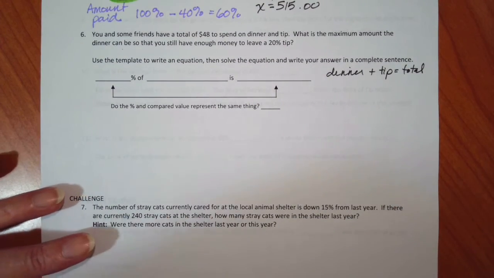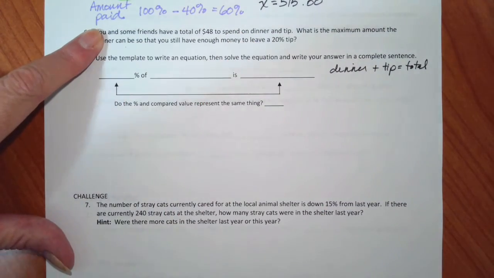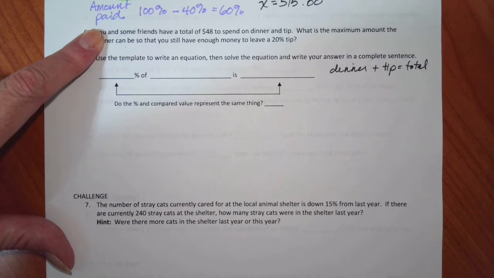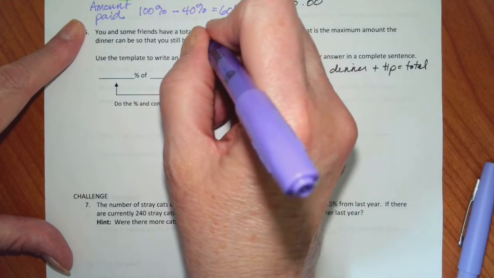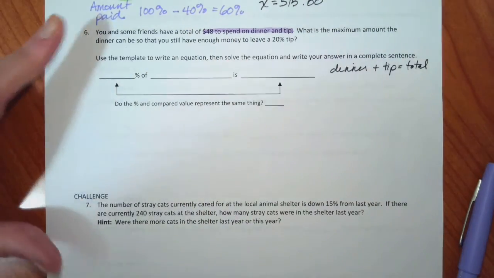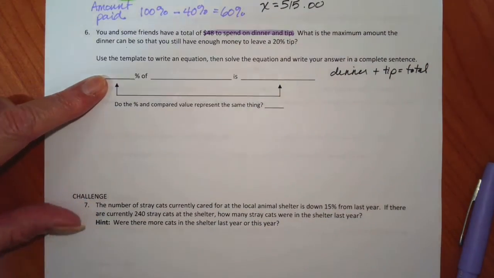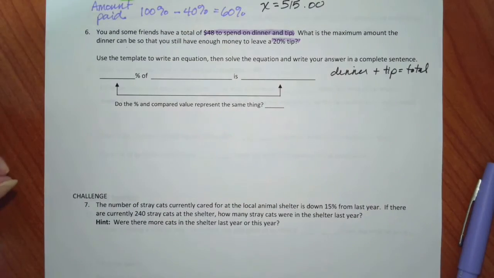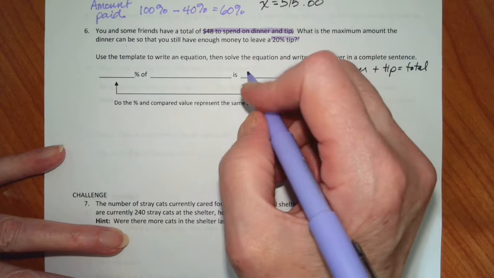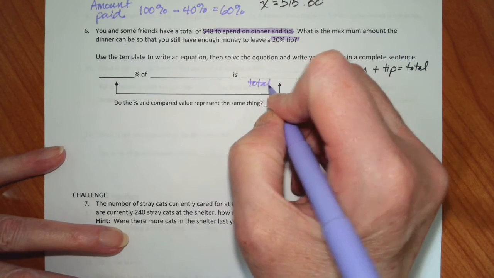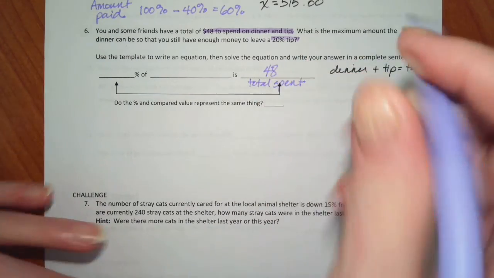Okay. So we know that this is going to be dinner and tip. So that's going to include the tip of 20%. So this is going to be the total spent, which is going to be $48.